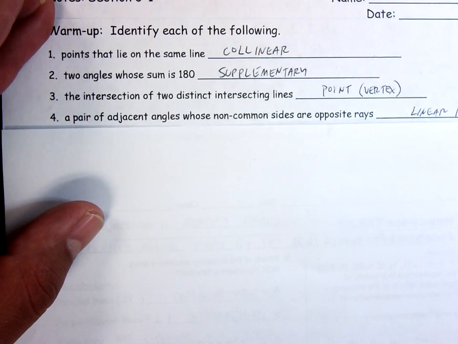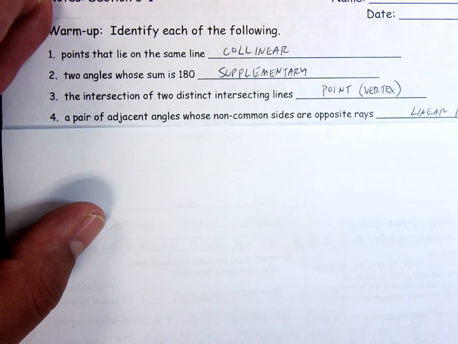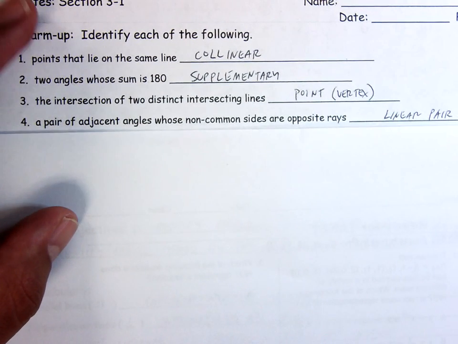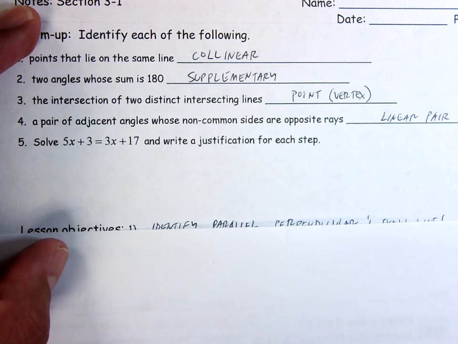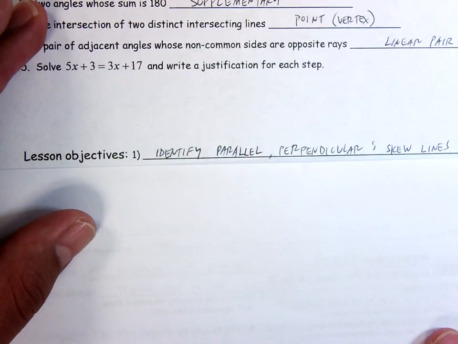Number 4, a pair of adjacent angles whose non-common sides are opposite rays. Of course, that's just a linear pair. Number 5, I'll leave for you guys. And let's check on my objectives.